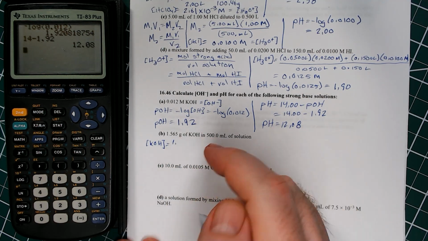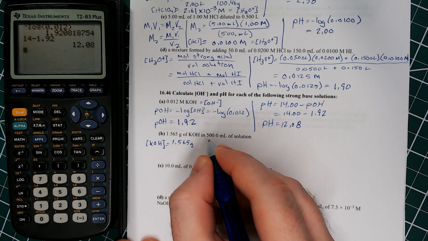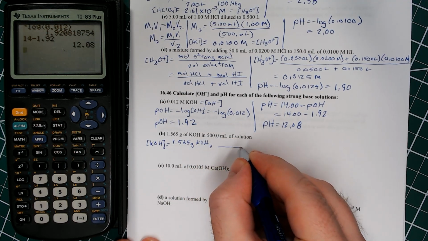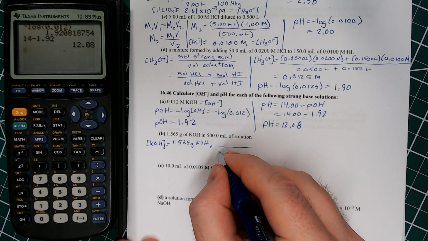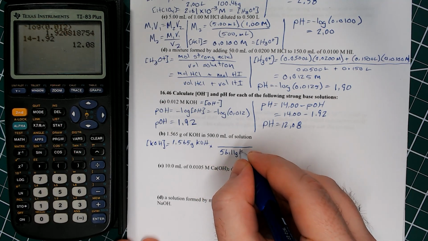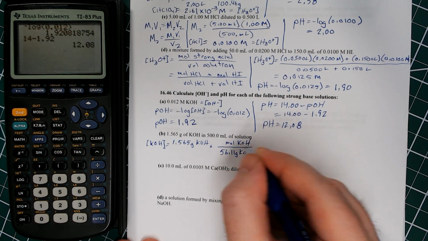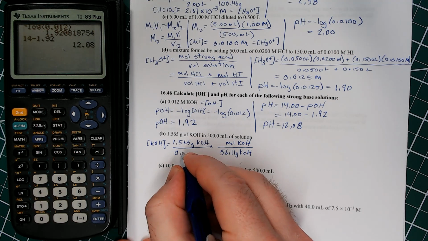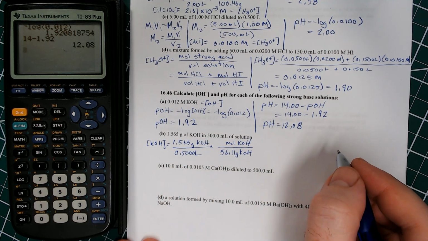I'm going to convert that into liters. So 1.565 grams of our KOH, we'll need to divide by the molar mass of KOH. And the molar mass of KOH, I've already calculated that, and it is 56.11 grams of KOH per mole of KOH. And then our volume is 500 milliliters. We're going to write that as 0.5000. There's actually one more zero in there, liters.